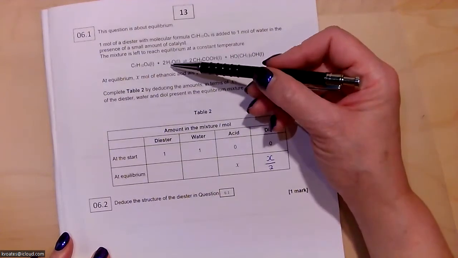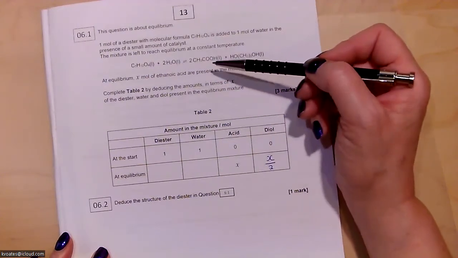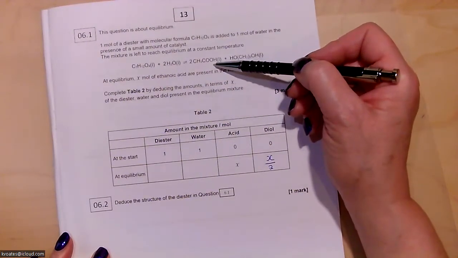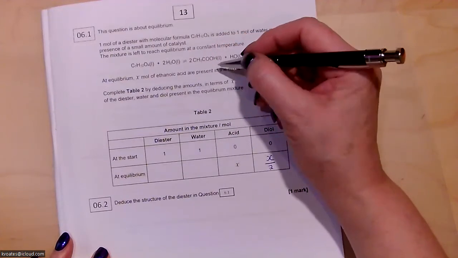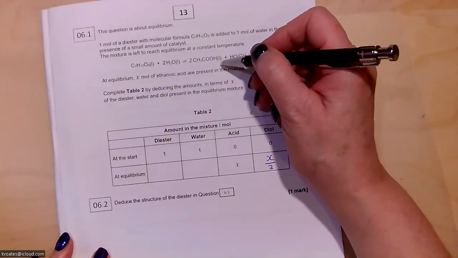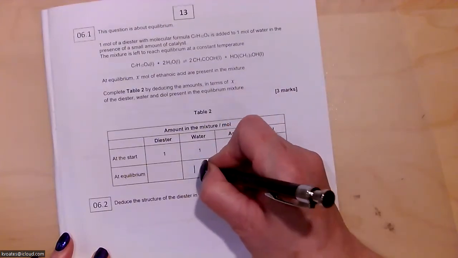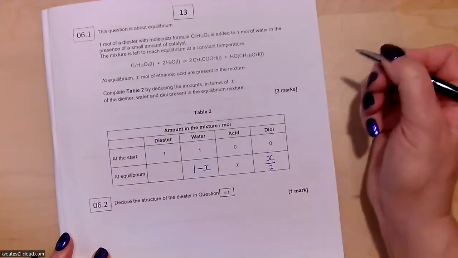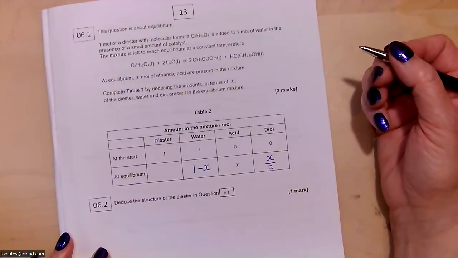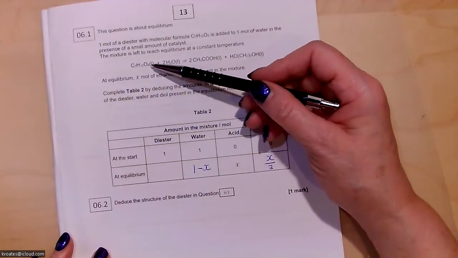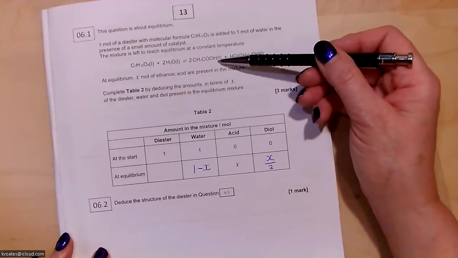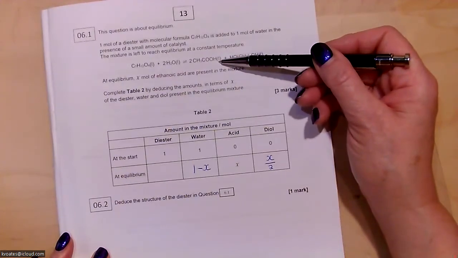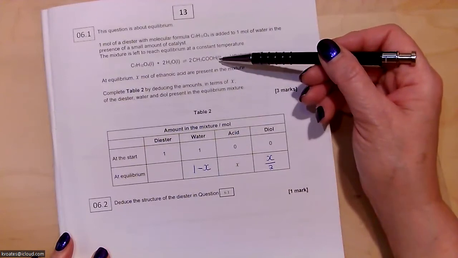Okay, and we know that for every 2 molecules of water, we're going to get 2 molecules of this acid. So we're going to use as many molecules of water as we get acid. So this is going to be 1 minus X. And then we can see that for every 1 molecule of this compound, we're going to get twice as much of the acid.